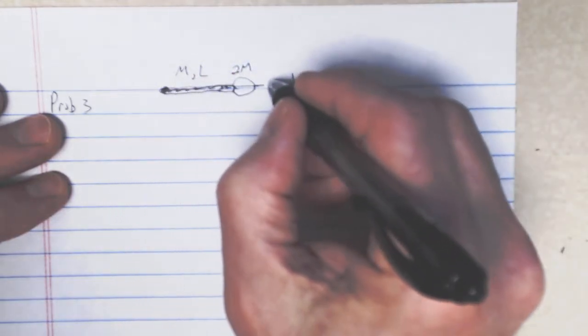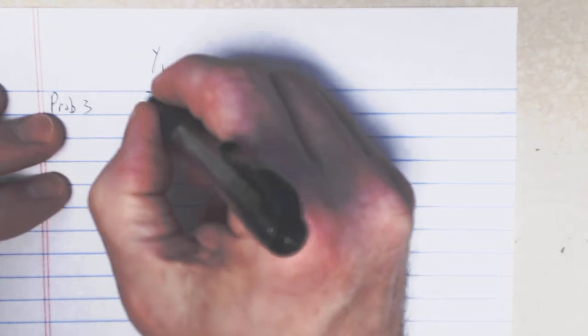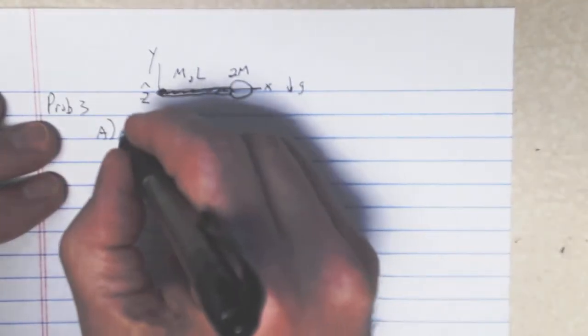You're given a coordinate system to use, x, y, and it's a right-handed coordinate system because x cross y shows your thumb pointing out of the page towards you. So that's the z direction. And you're asked a series of questions about this, starting with where is the center of mass of the system?